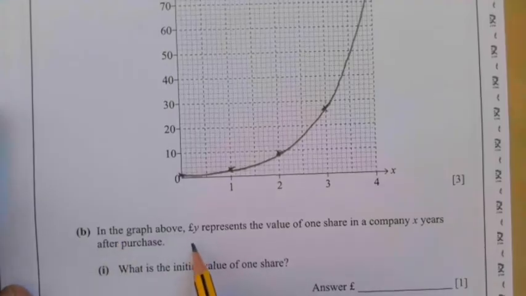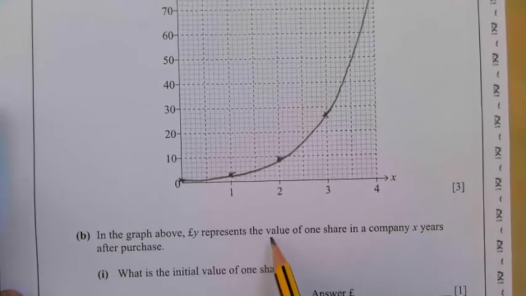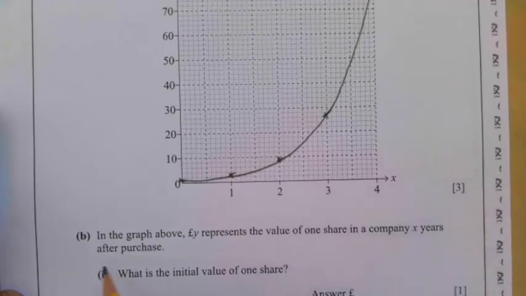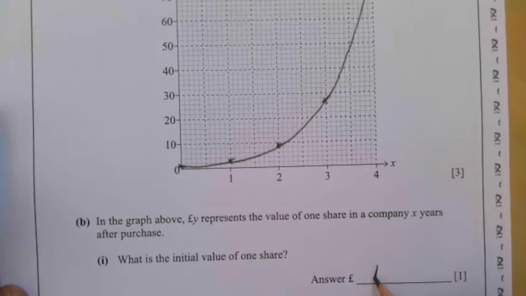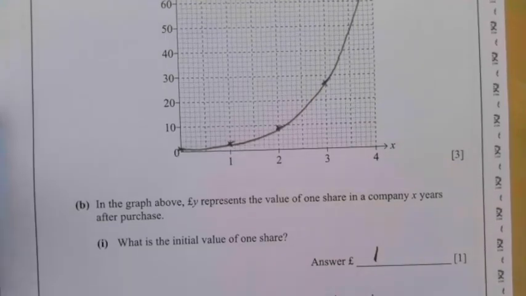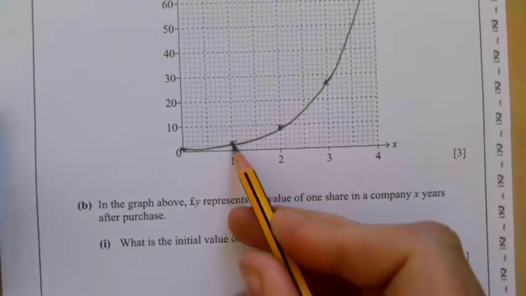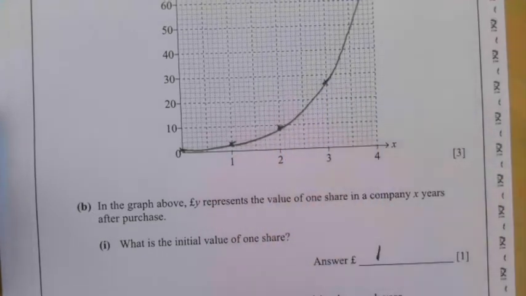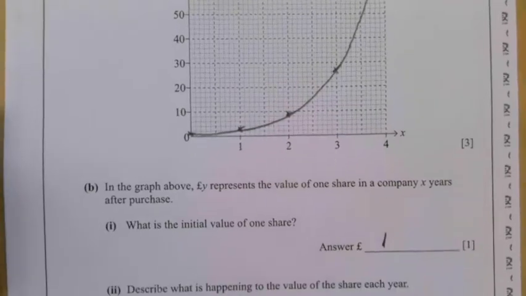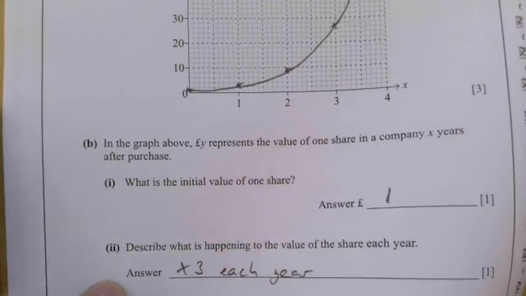In the graph above, y pounds represents the value of one share in a company x years after purchase. What is the initial value of one share? So initial value means whenever x is 0, so the answer then would be £1. Describe what is happening to the value of the share each year. So after 1 year it's worth 3, then it's worth 9, then it's worth 27. So it's multiplying by 3, so it's times by 3 each year.